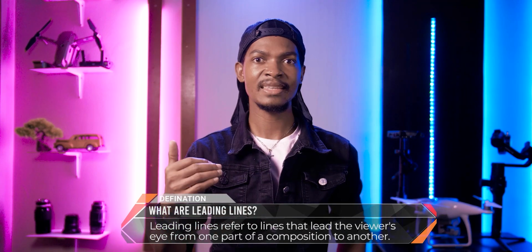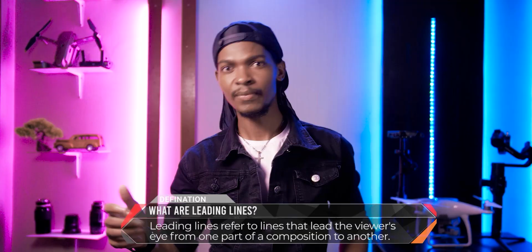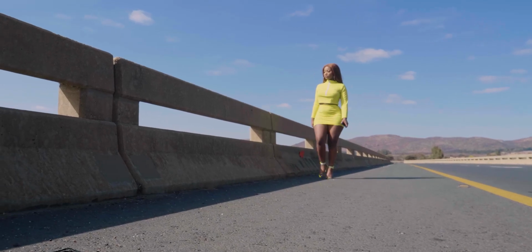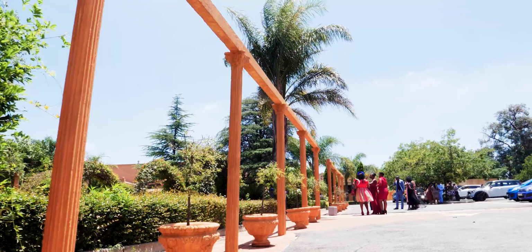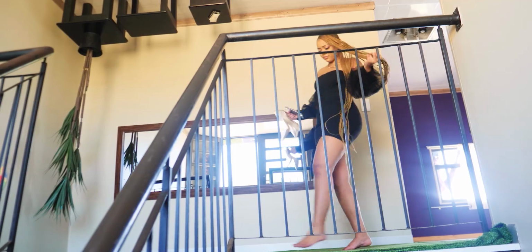My second tip is using leading lines. Leading lines refer to lines that lead the viewer's eye from one part of the composition to the other. I use things like bridges, roads, or structures that have natural lines to direct or guide my viewers to the subject or the center of the subject.